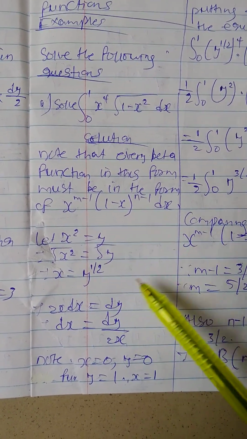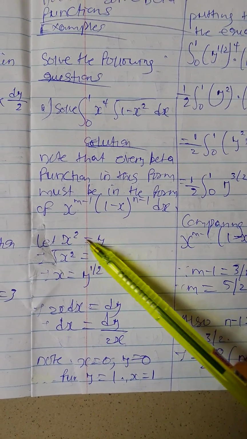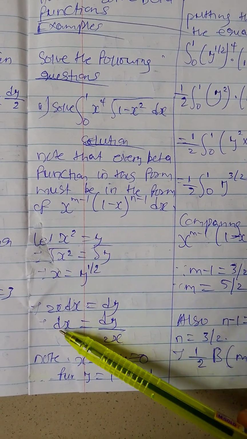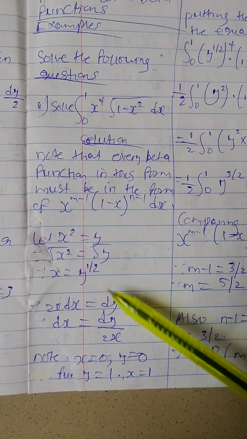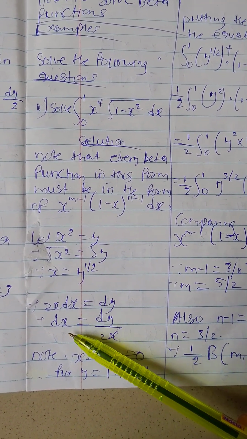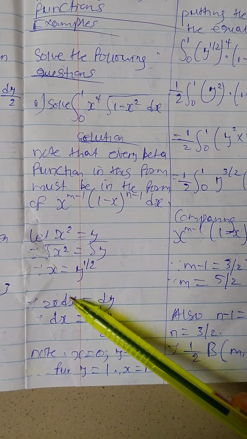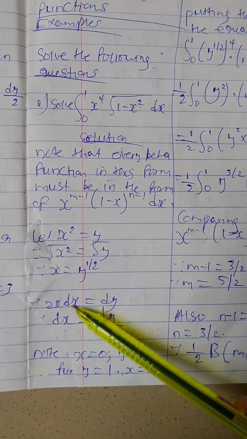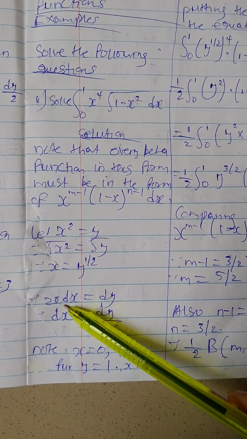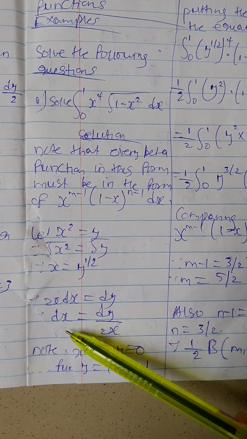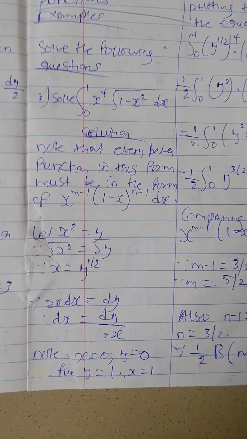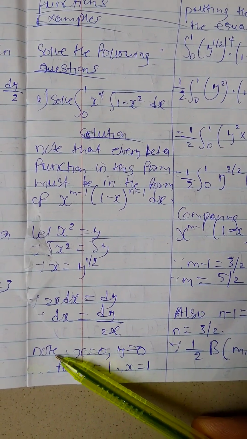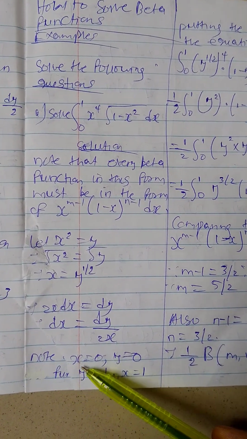Okay, now therefore differentiate this. Differentiating x with respect to x gives 2x dx, equal to differentiating y with respect to y, which is dy. Now make dx the subject of the formula. That becomes dx equals dy all over 2x.